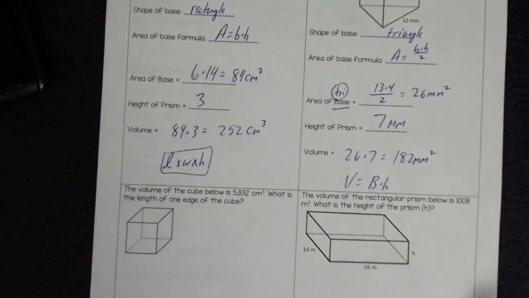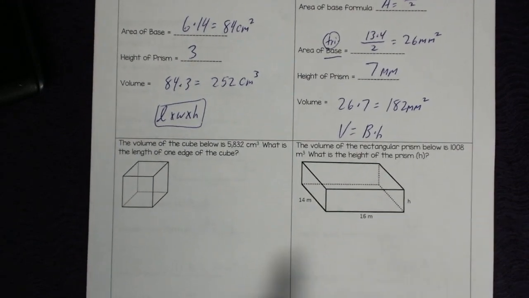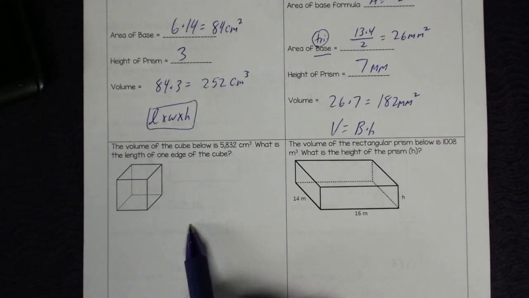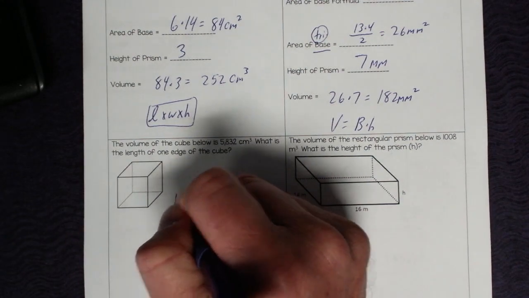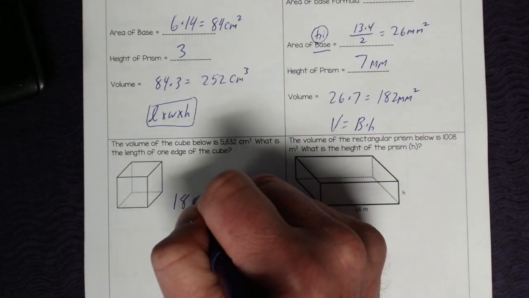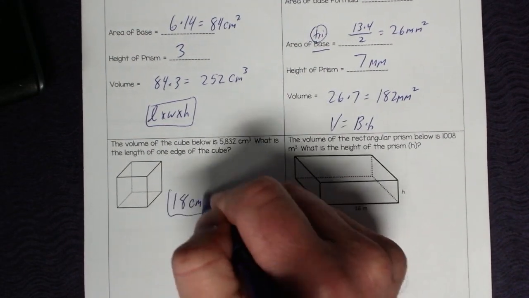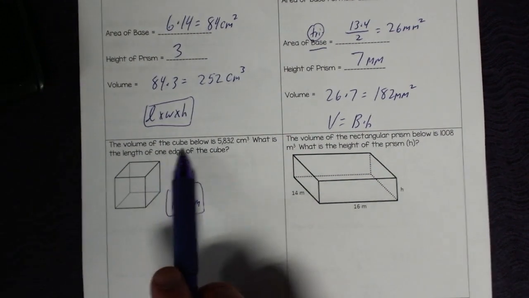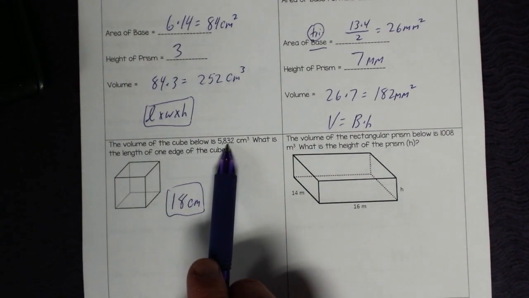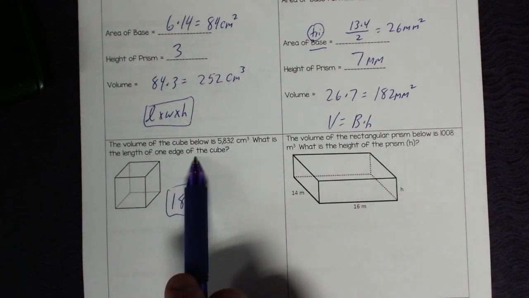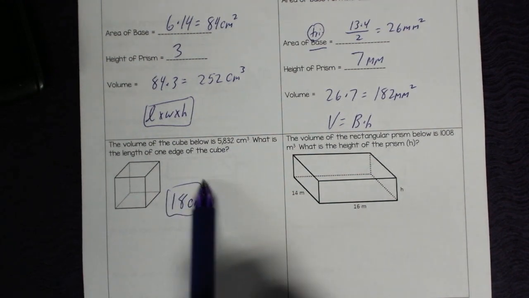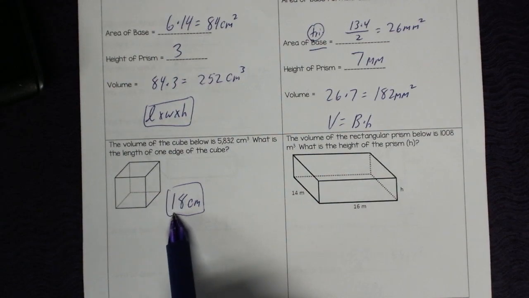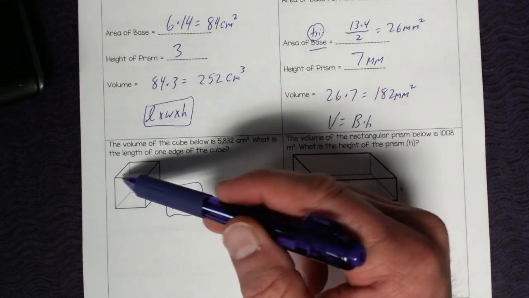We're going to go over one more. This one right here, I'm going to show you how to do it on the calculator, but the answer is 18 centimeters. Well, let's go over the question first. It says the volume is 5,832 centimeters squared. What's the length of one edge? I'm going to show you how to do this on the calculator because all these edges on a cube are the same.